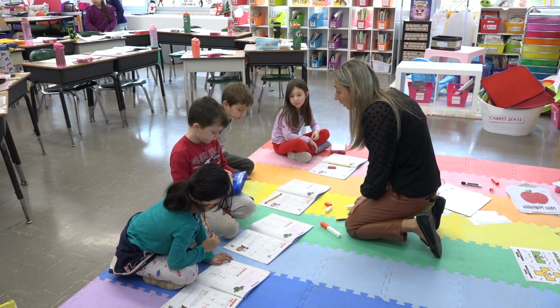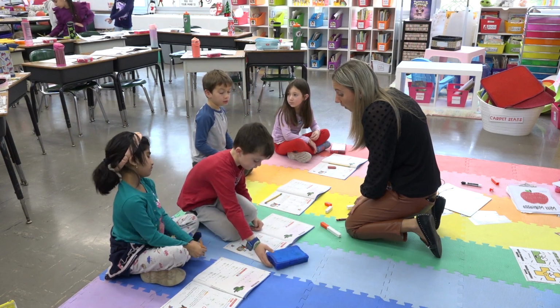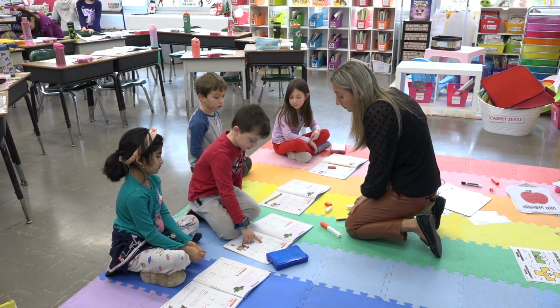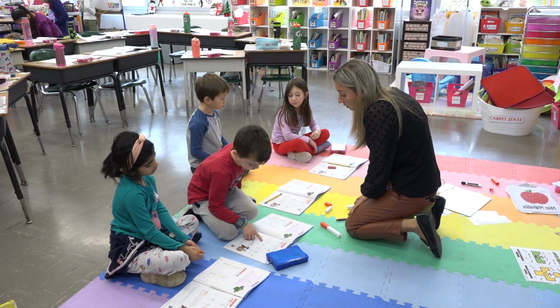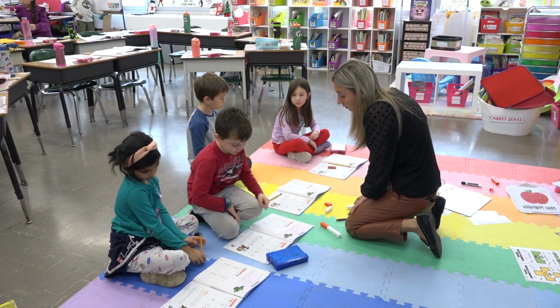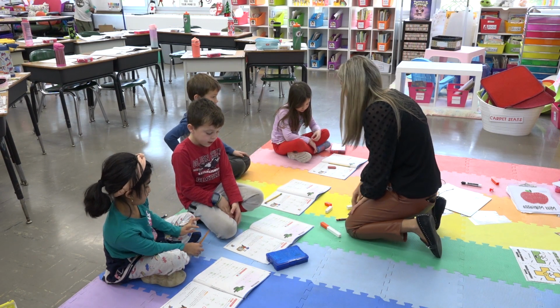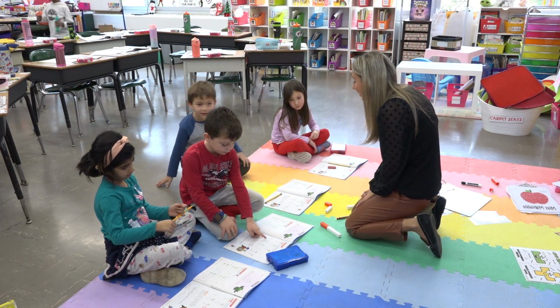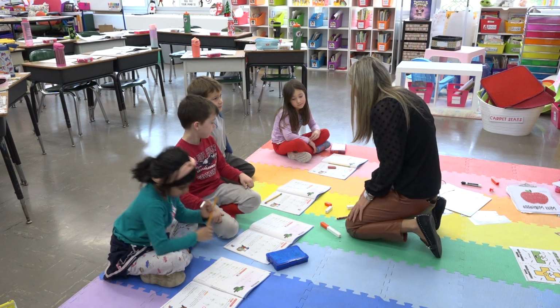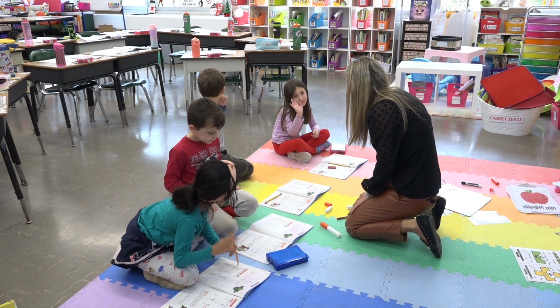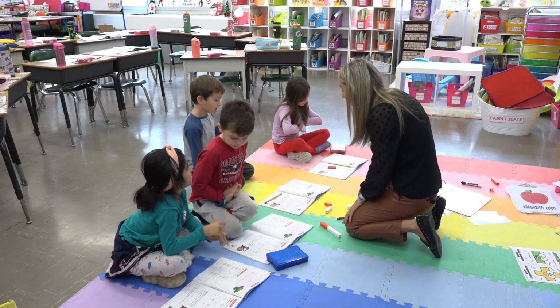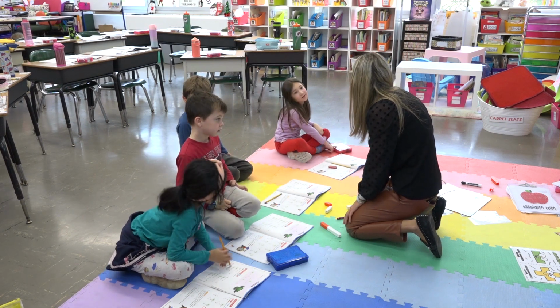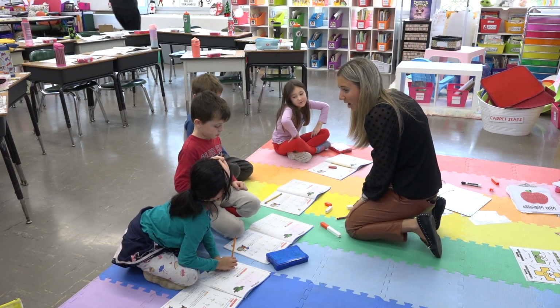Okay. Awesome, Connor. Very good. Did anyone else use the counting back strategy? You did too, Maisie, and Eva, you did as well. Wonderful. And you used your number line in your toolkit to help you.